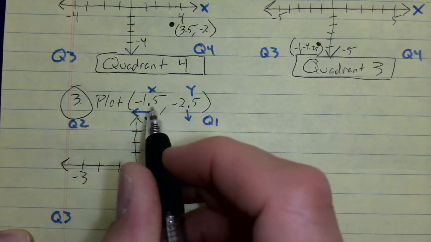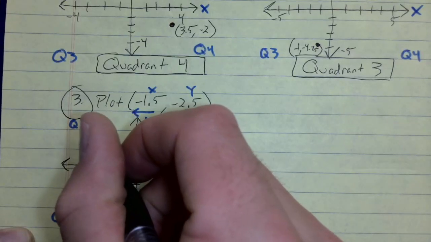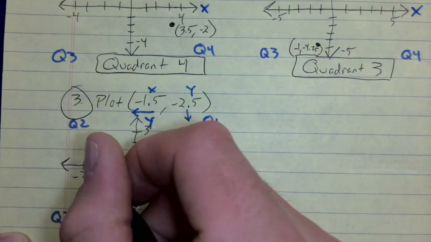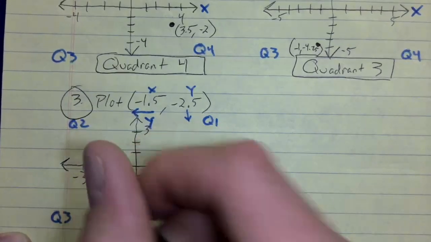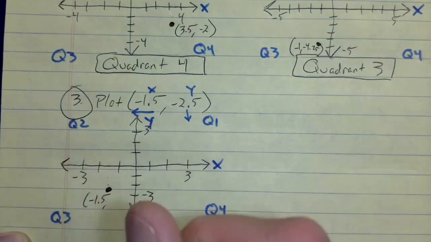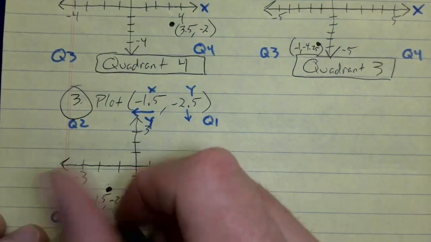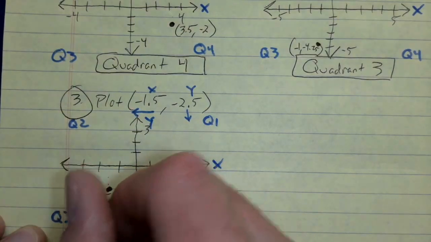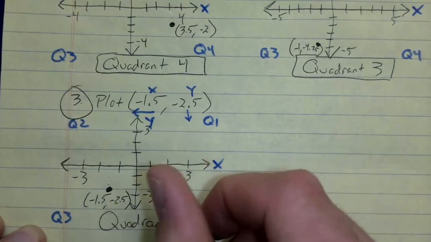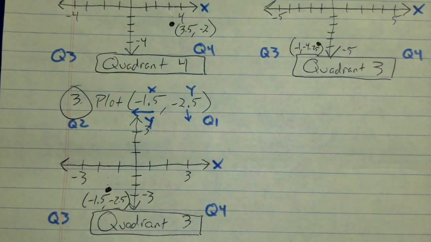Your x, negative 1.5 is negative 1, and 5/10 is right in the middle. And then negative 2 and 5/10, negative 1, 2, you go down another half, and plot. So just rewrite your ordered pair, negative 1.5, negative 2.5, and your answer is, well, which quadrant does that plot lie in? Quadrant 3. Quadrant 3 is your answer.